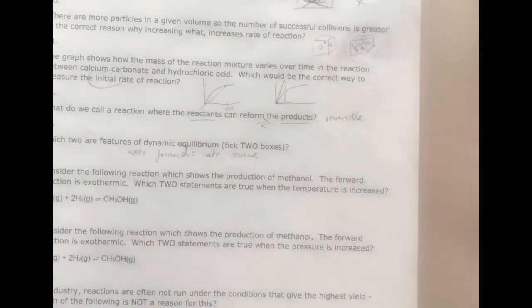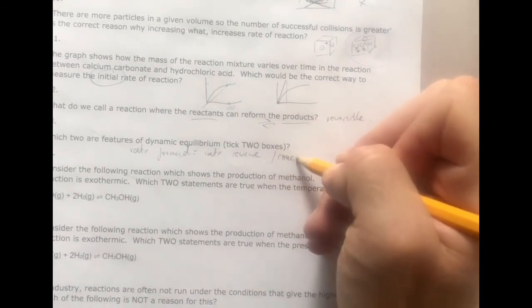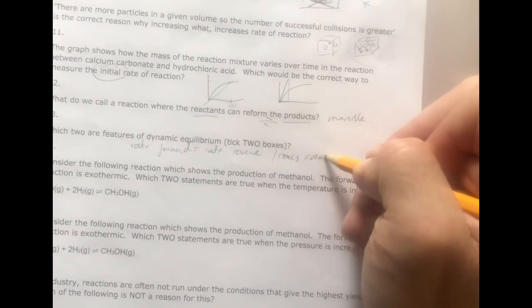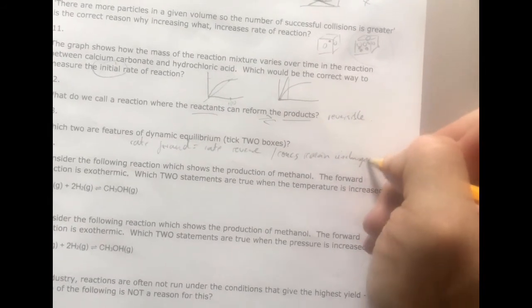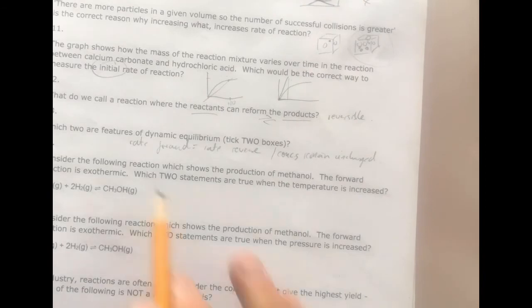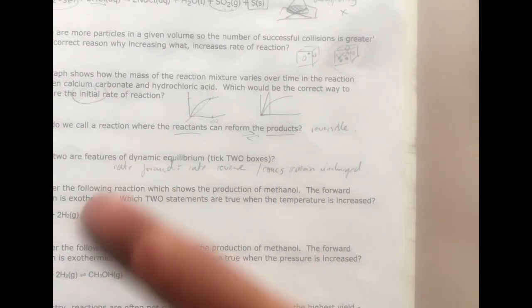That's one feature. The other one is the concentrations remain unchanged. Now, this is just stuff you've got to learn. The other one, if there was a third one, would be in a closed system, by the way. So those are the 3 points that you need to learn about what dynamic equilibrium is all about.